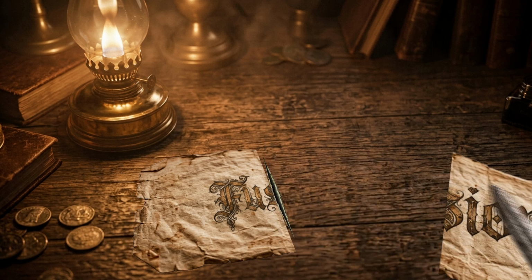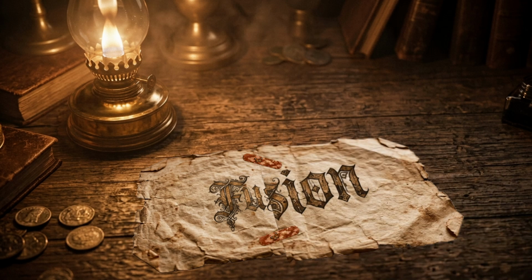Fusion is not complicated. It's so easy. All you need is to understand the rules. Once you understand the basics, everything will be much easier and clear. So let's get into it.